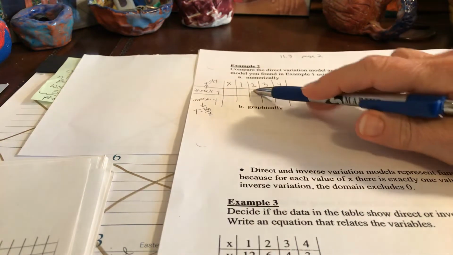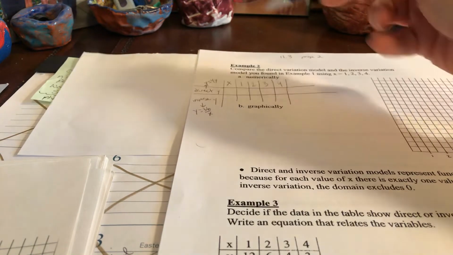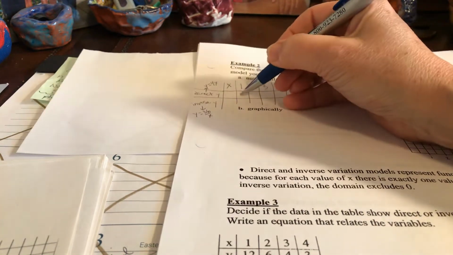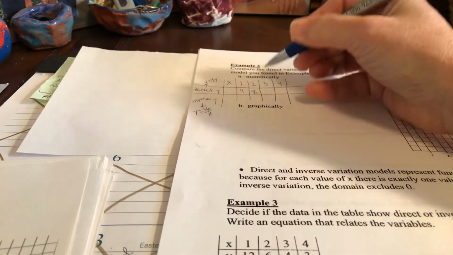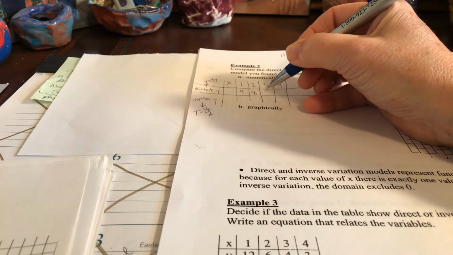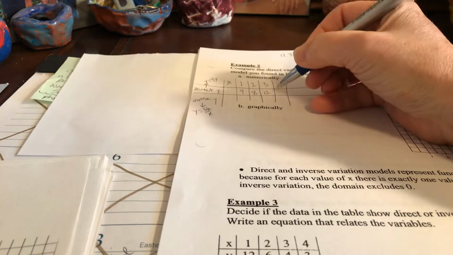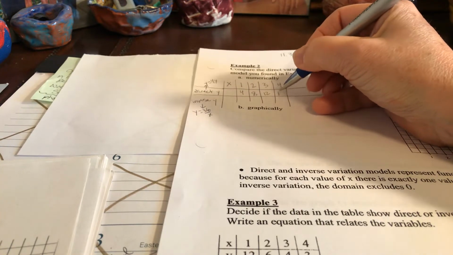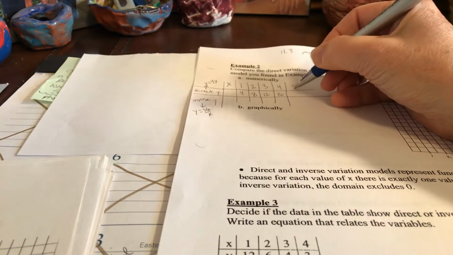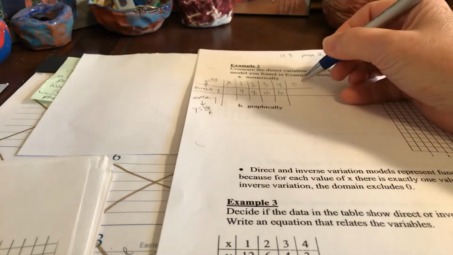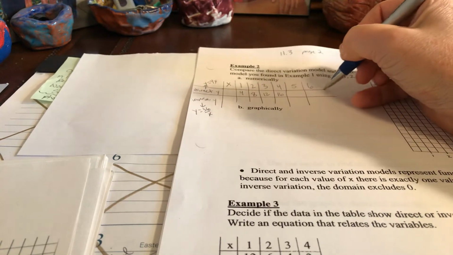Okay, so if I put a 1 into y equals 4x, I am just 4 times 1 is 4. 4 times 2 is 8. 4 times 3 is 12. And 4 times 4 is 16. I'm going to keep going. I'm going to put a 5 and a 6 on here. I know it said 1, 2, 3, and 4. I just want to show you something.